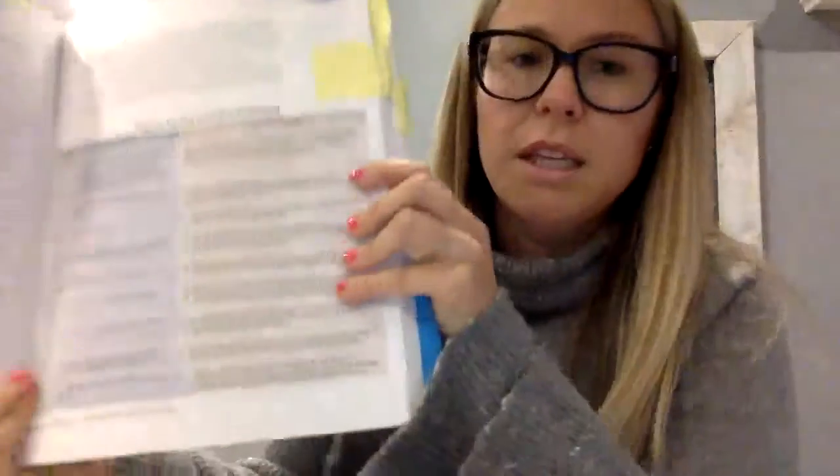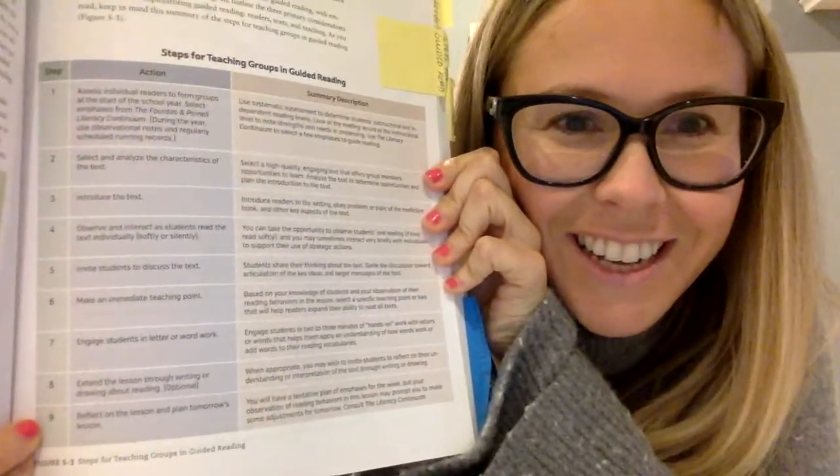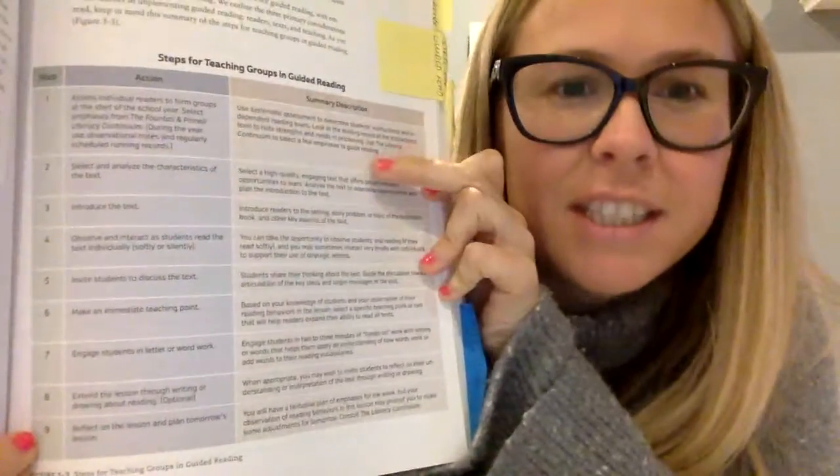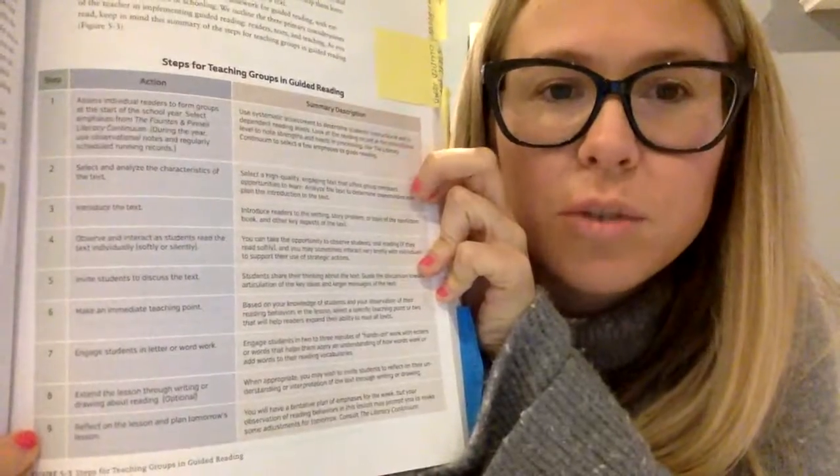And in fact, on page 103, I really like this visual because it outlines, sorry, everything's opposite on this.